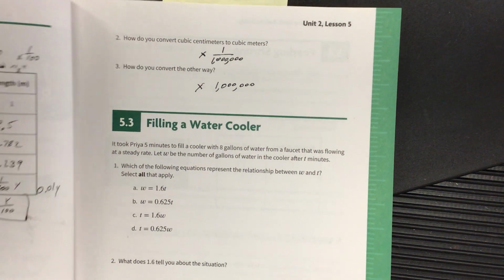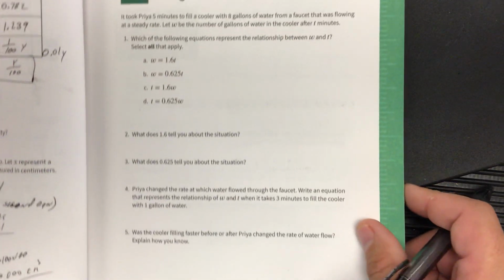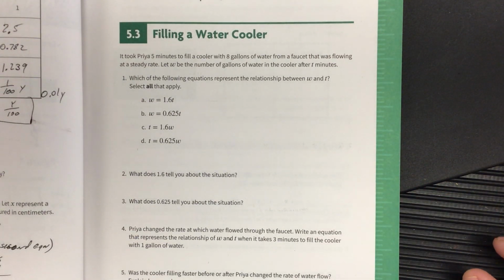All right, question 3, page 41. Priya took 5 minutes to fill a water cooler with 8 gallons of water from a faucet that was flowing at a steady rate. Let W be the gallons of water in the cooler after T minutes. Okay?